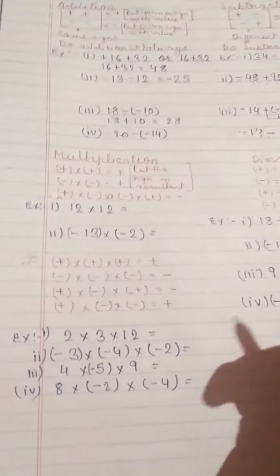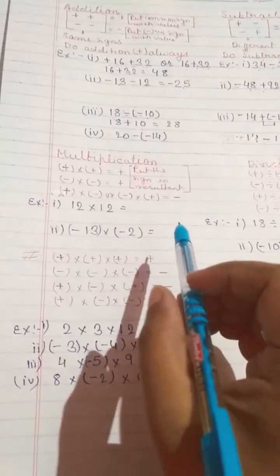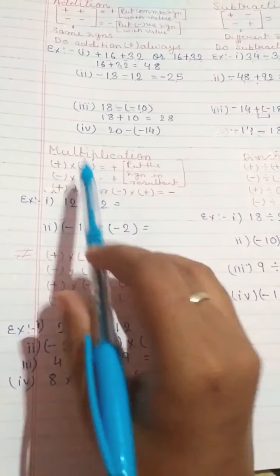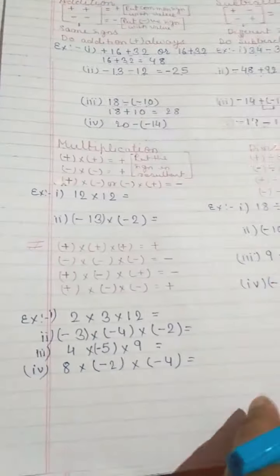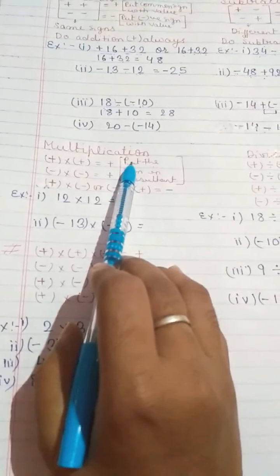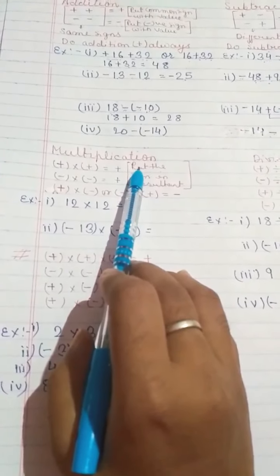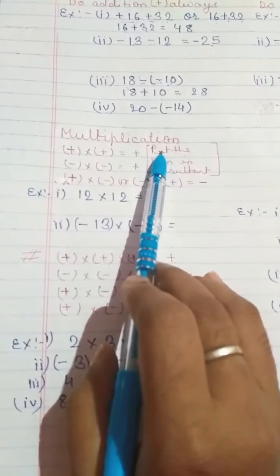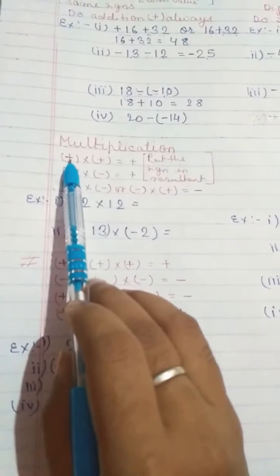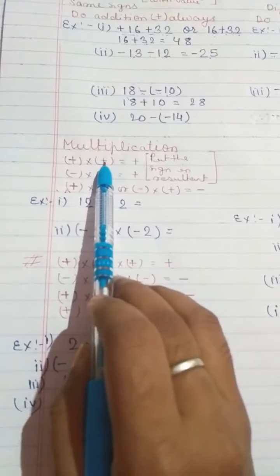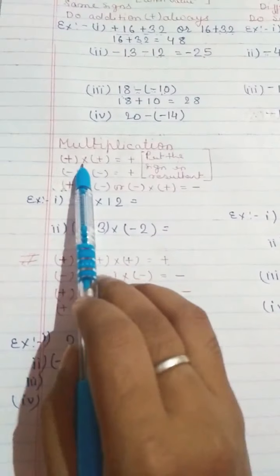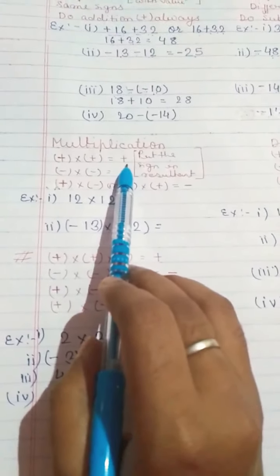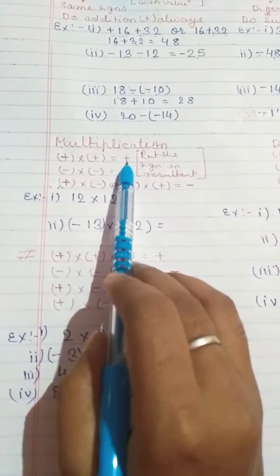Come on, next. This is multiplication. Okay, multiplication. So in multiplication, check it here. Positive into positive, that means two integers with positive sign, when multiplied, will give a positive integer.